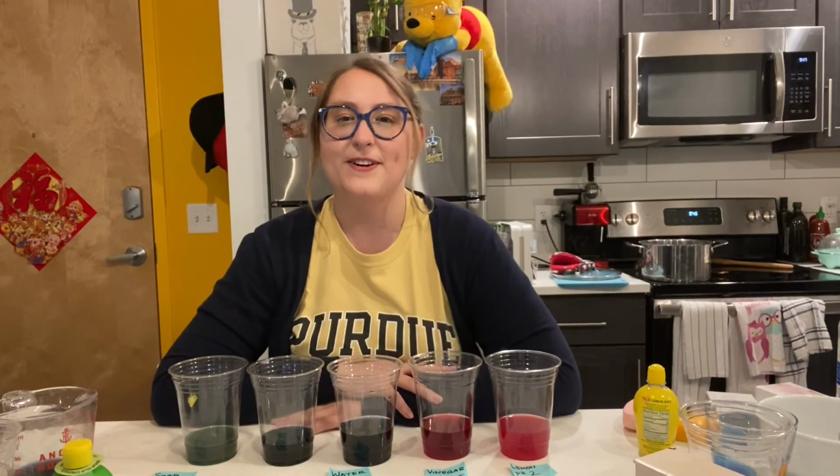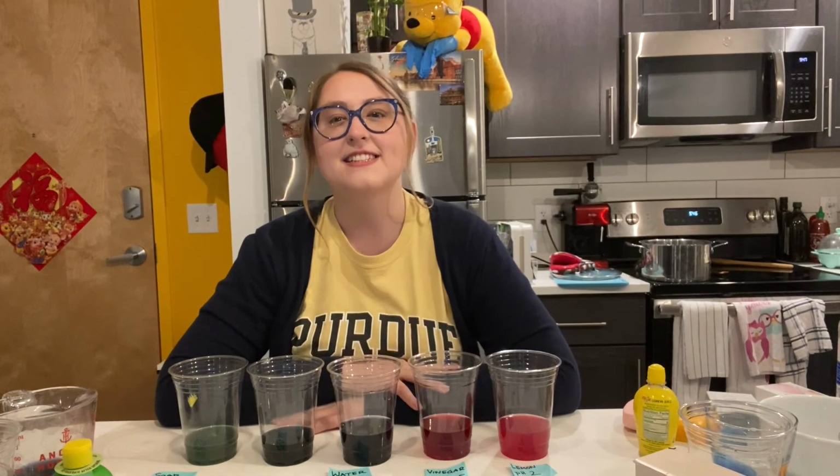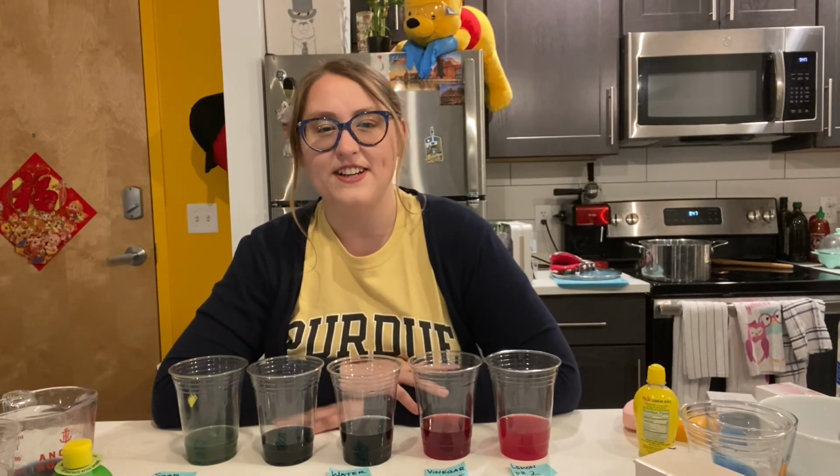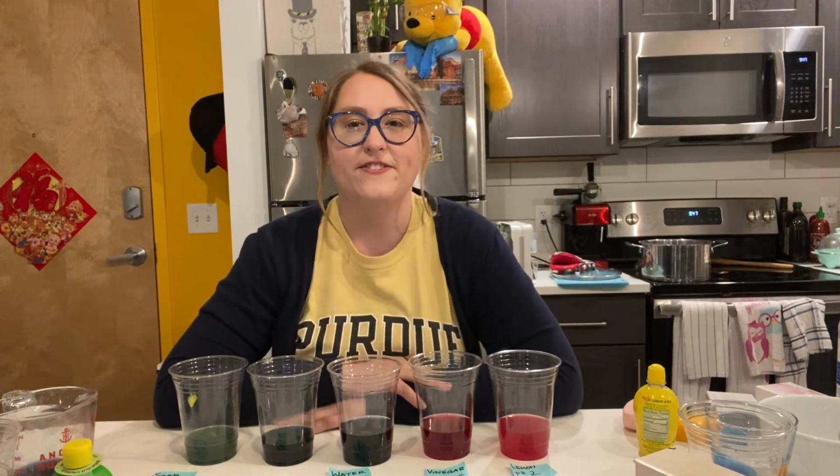This concludes our red cabbage pH indicator experiment. I hope you learned a lot about acids and bases and pH indicators. This was only one of many experiments you can do at home using simple everyday objects.